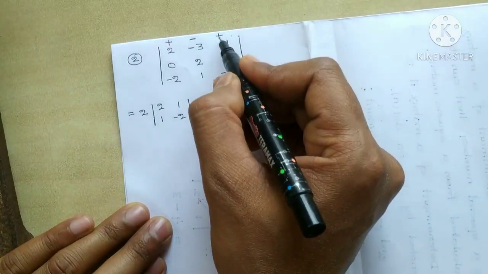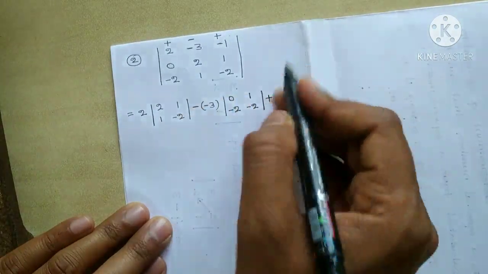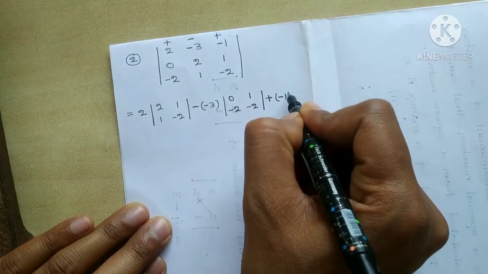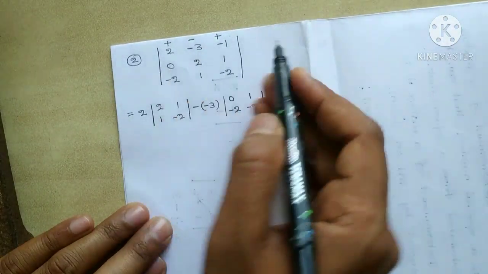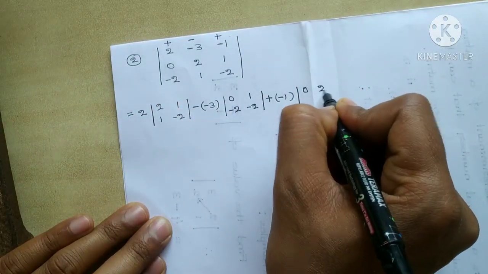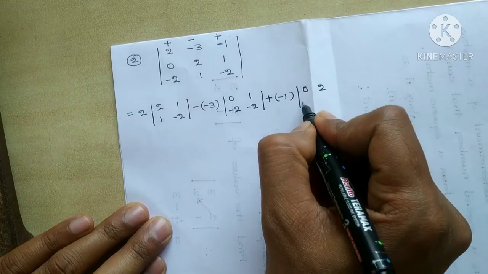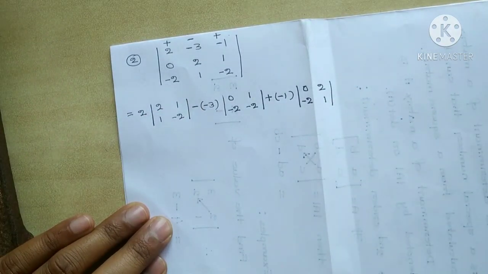Next, third element top, plus sign is there, keep that plus sign. What is the third element value? Minus 1. So keep it in bracket, minus 1. Once you take that minus 1, delete that column, that row. What is the remaining value here? 0, 2, 0, 2, minus 2, 1, minus 2, 1, minus 2, 1. So this is the first step.